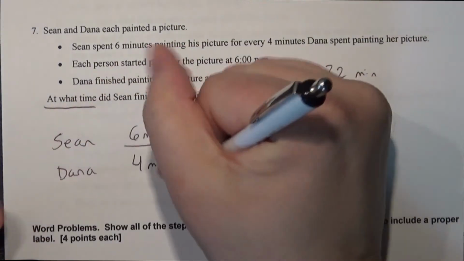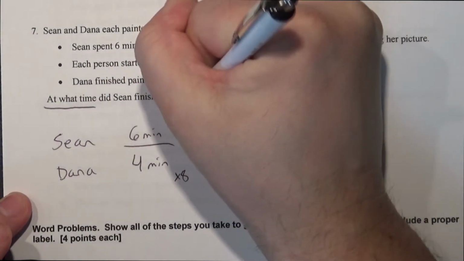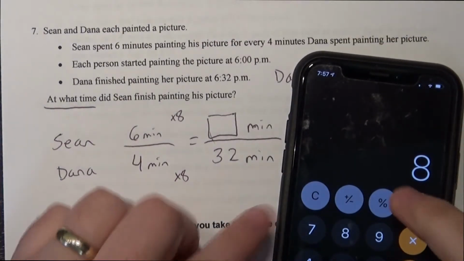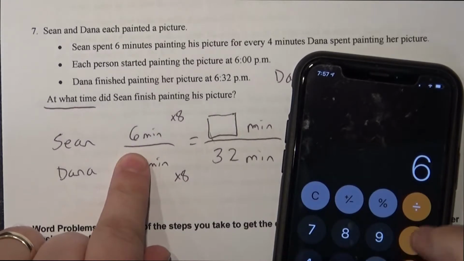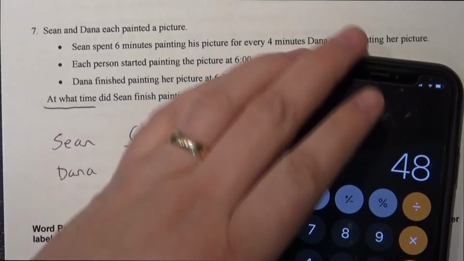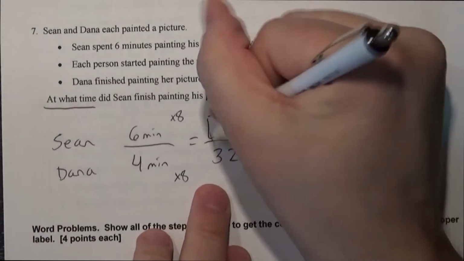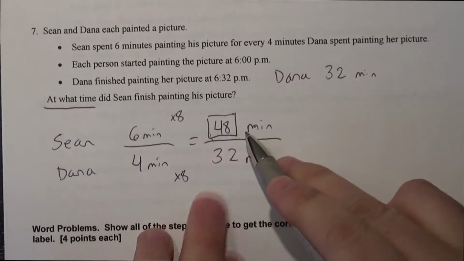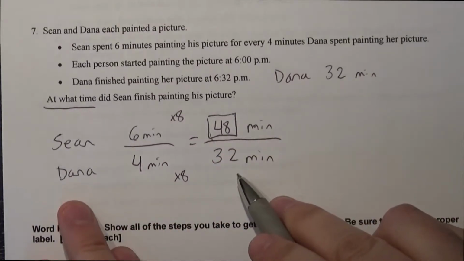So I can fill that in here. I'm going to take 4 times 8. That means I can take 6 times 8. And again, if you're not sure what it is, you've got a calculator to use, right? So hopefully we know already that 6 times 8 is 48. But if you didn't know, you could type it in your calculator. All right, 6 times 8 is 48, by the way. That means it took Sean 48 minutes to paint the same number of pictures that Dana painted.